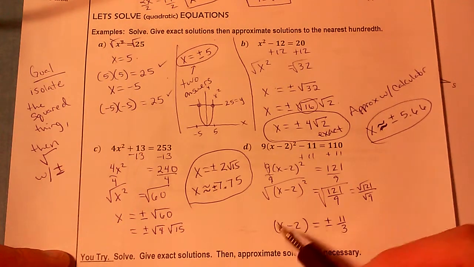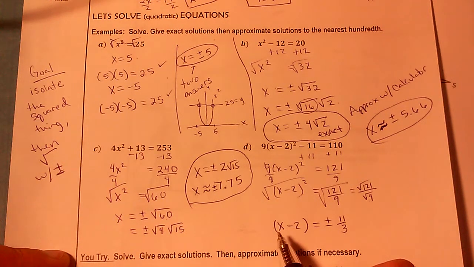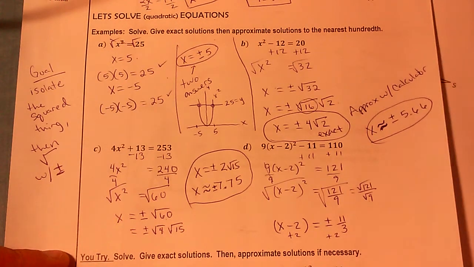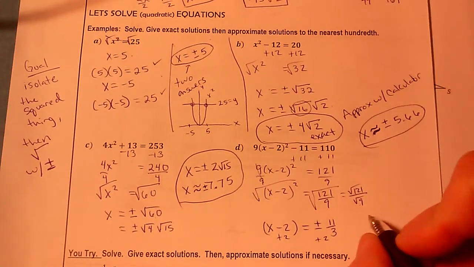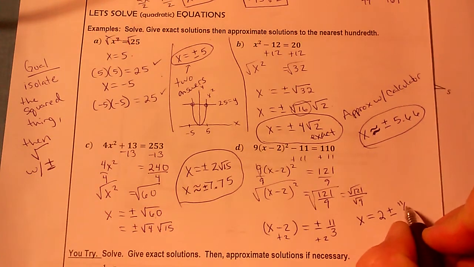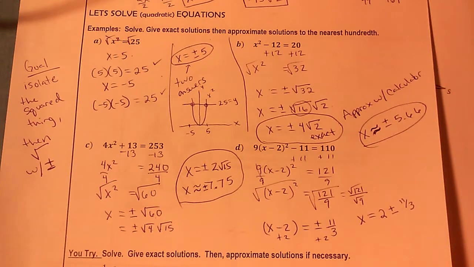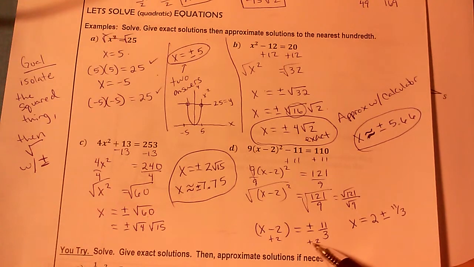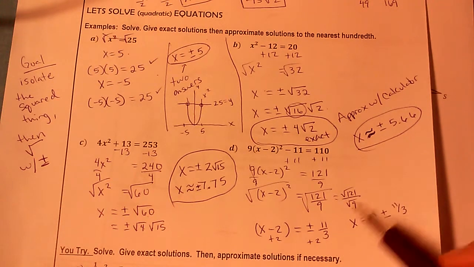Pretty good. So now my last final step, because remember the goal is still to get x by itself. Let's add 2 to both sides. All right, and what this looks like, it looks a little funny. So here x is equal to 2, and then we have this plus or minus 11 thirds. This is my exact answer. Added 2 to both sides, so I have a positive 2, and then I have 2 plus 11 thirds and 2 minus 11 thirds as my 2 options.